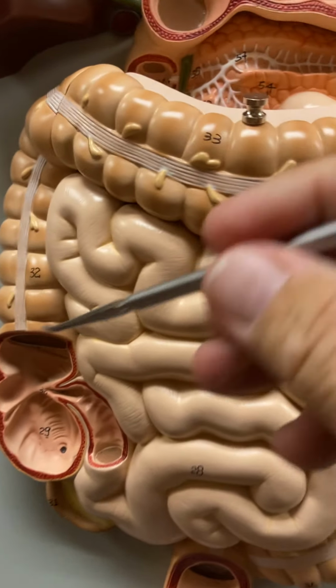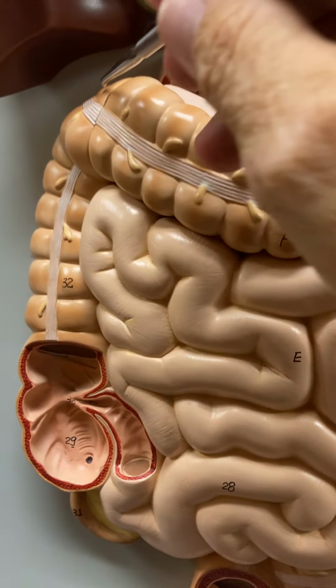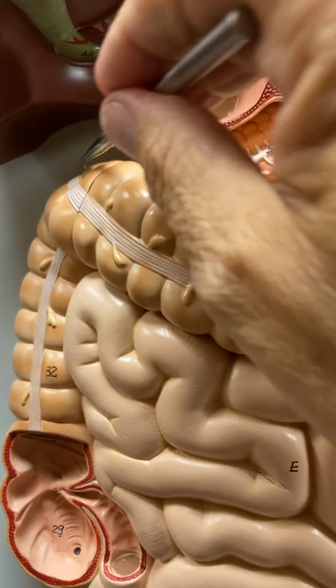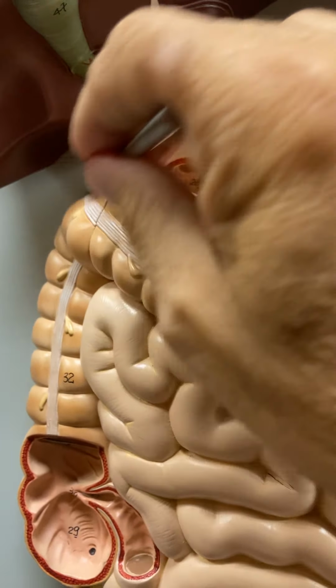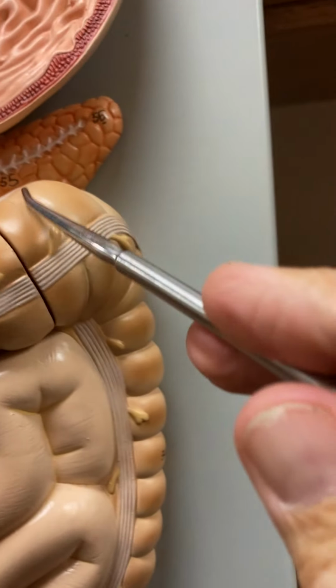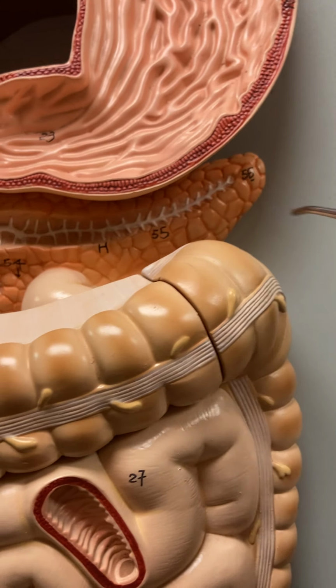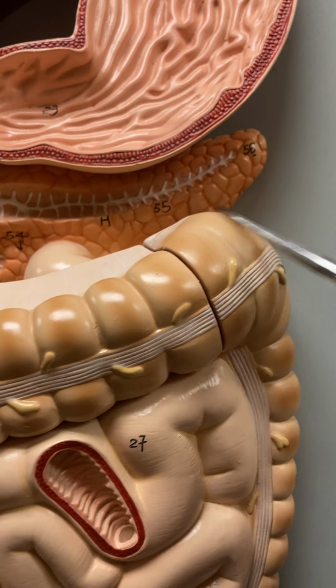Now, the colon, as it turns here, it's by the liver. So sometimes they call that the hepatic flexure, where it turns. Hepatic is liver. And on this side, this turns, the spleen would be right here. This would be called the splenic flexure here.